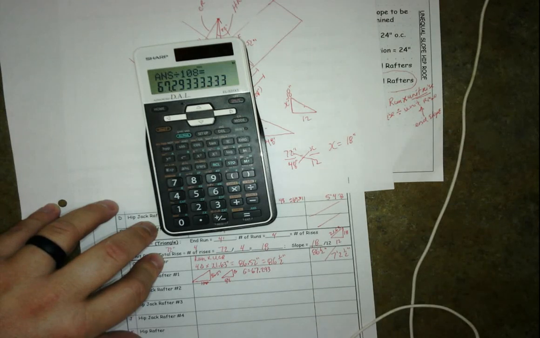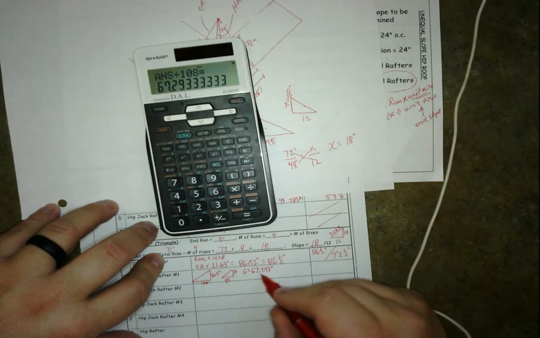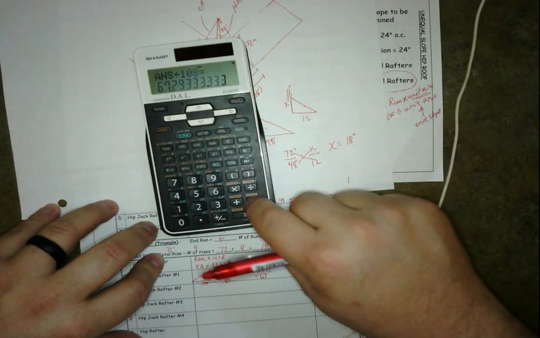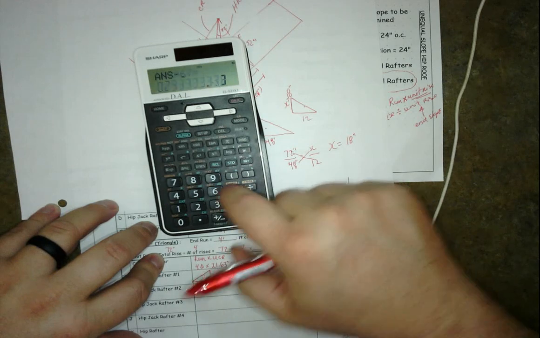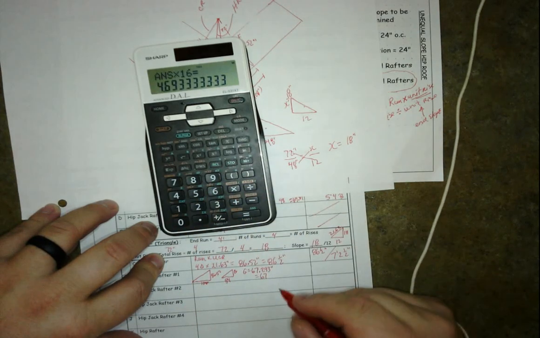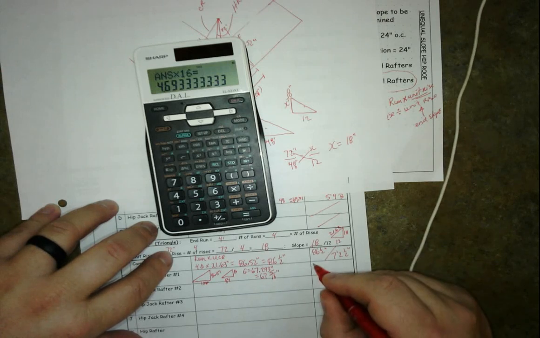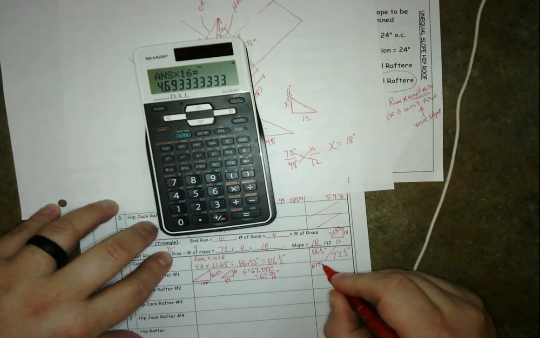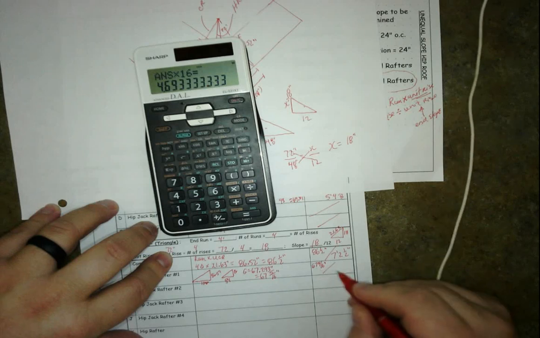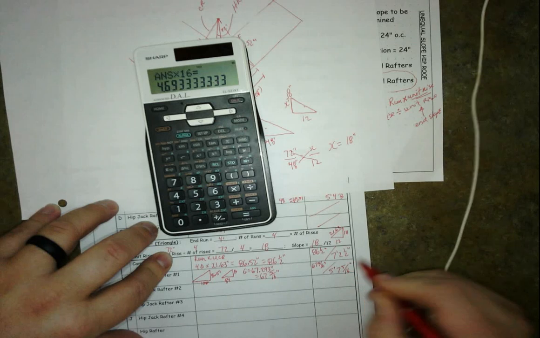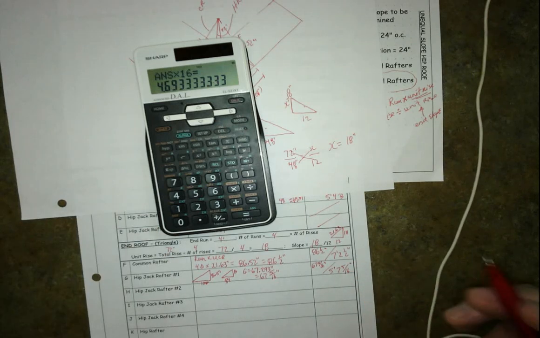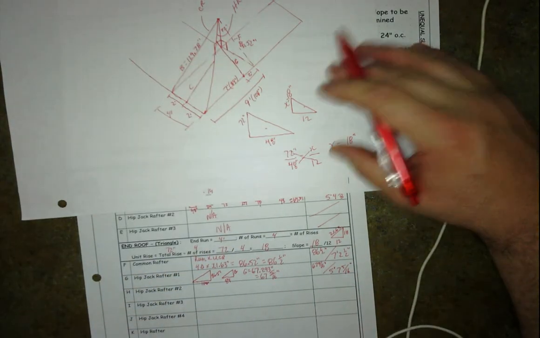So 67.293, so that's equal to 67. So I'm going to minus the 67 there. Multiply that by 16 to find the numerator, which gives me 5/16. So that's going to be 67 and 5/16, or 5 foot 7 and 5/16. Okay. Now we can do the common difference here.